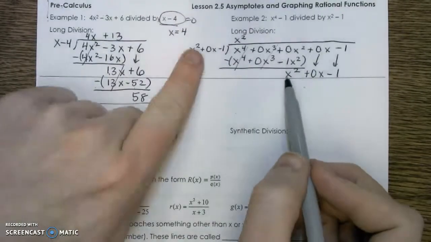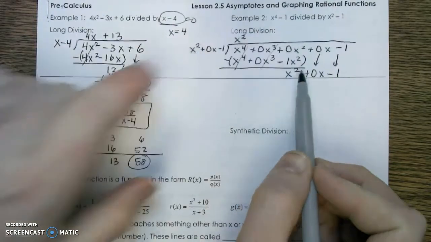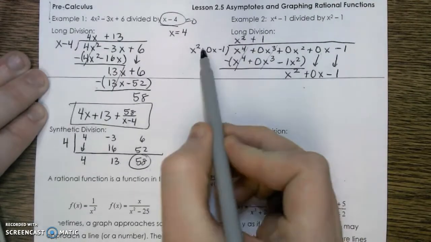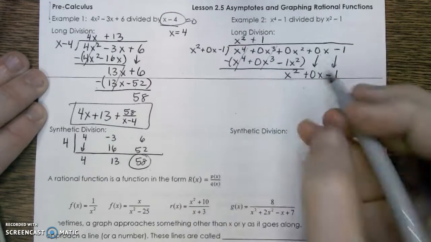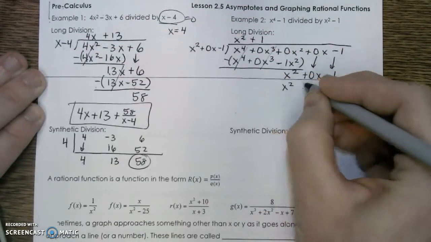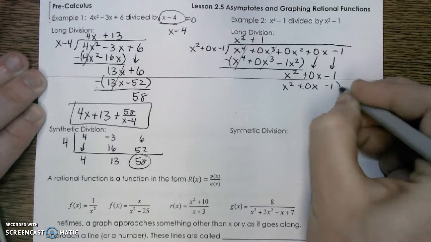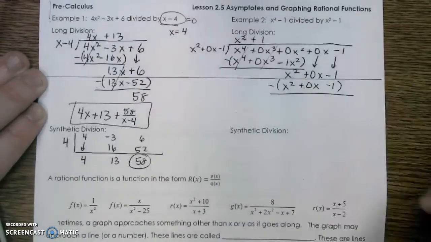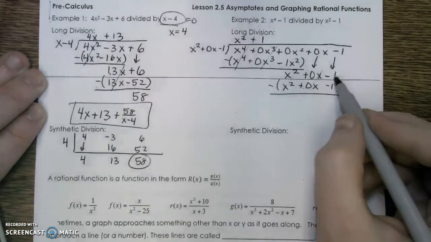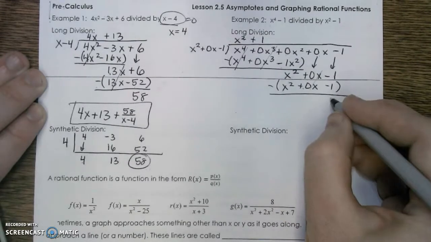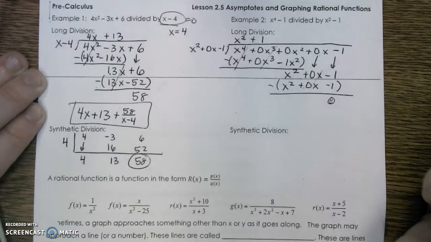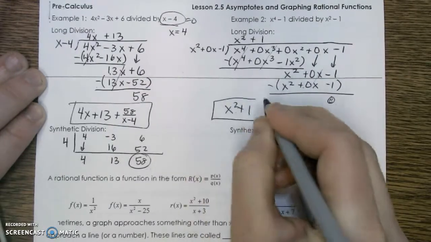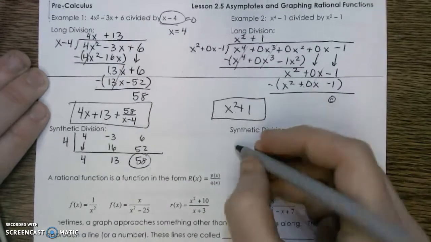If you divide the first 2, we've got x squared divided by x squared, which is 1. And then you take 1, multiply it by everything on the outside. So you're going to have x squared, 0x, minus 1, put parentheses around it. And then when you subtract, your x squareds cancel, your 0x's cancel, negative 1 plus 1 is 0. And so you get remainder 0, which means your answer is just x squared plus 1. So let's look at that using synthetic division.